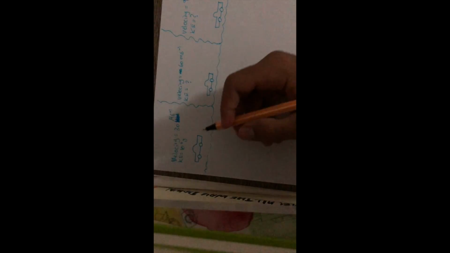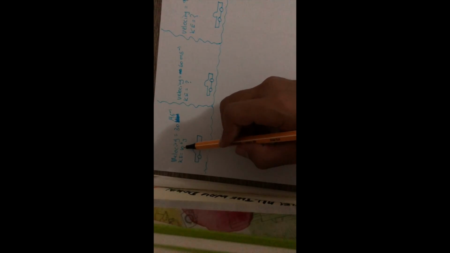Hello, I'll be trying to answer this question through the use of the information here, the kinetic energy and velocity, to find out the missing parts to answer the rest of the question.